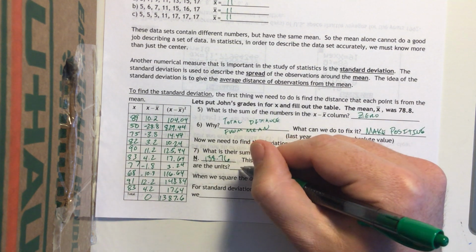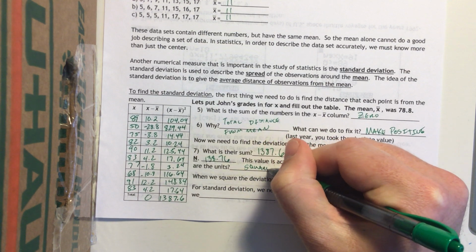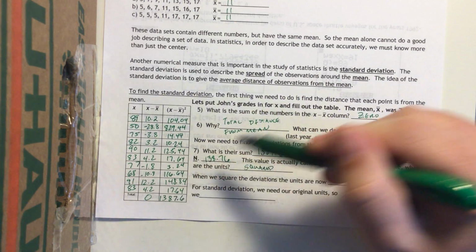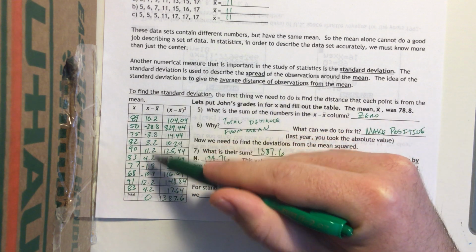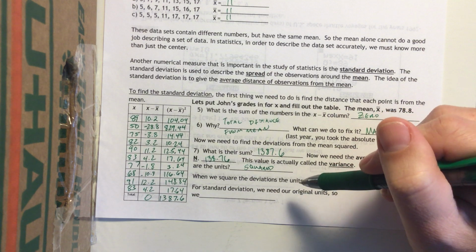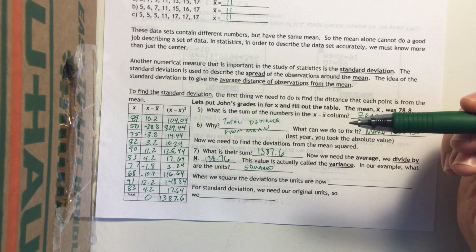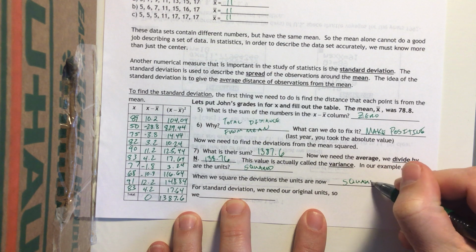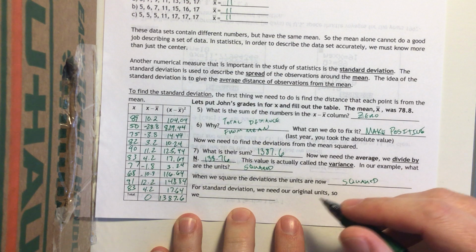The units here for whatever we are talking about are squared, because we squared each of these values in this table to get these units. And then when we found the average of it, we divided it by 10, but this is still from squaring these numbers. So what we need to do is square root this number to find what it would be without squared units. So when we square the deviation, the units are now squared. And for standard deviation, we need our original units, so we would square root.